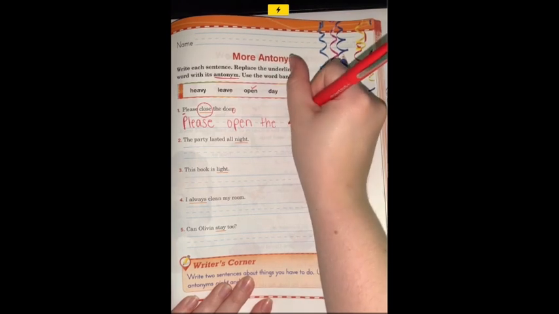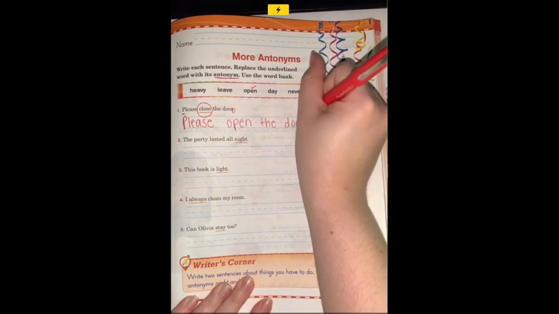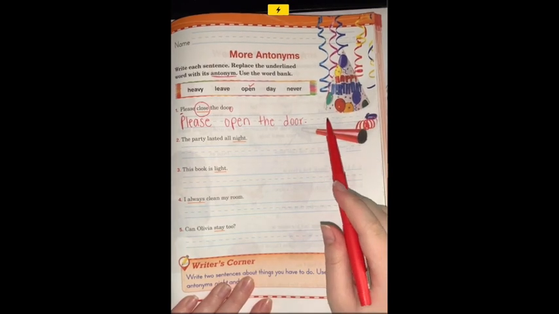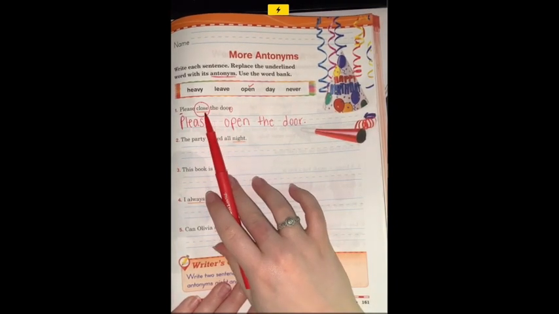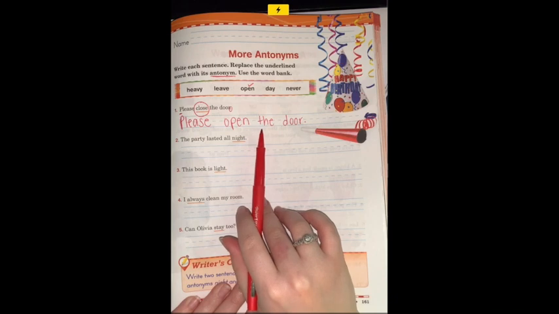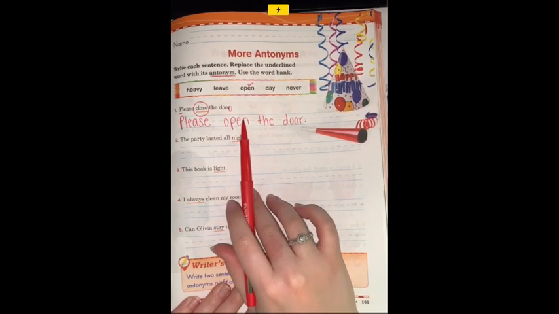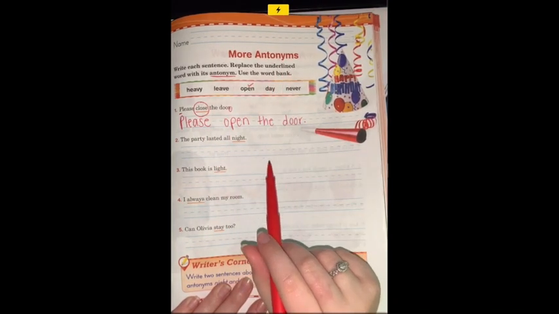As you can see, I know that these are antonyms because it changes the meaning of the sentence. Here I wanted you to close it, and here I want you to open it. So the meanings are different, they're opposite, so that's how I know I used the right antonym.